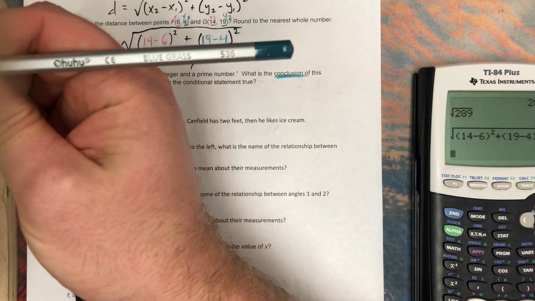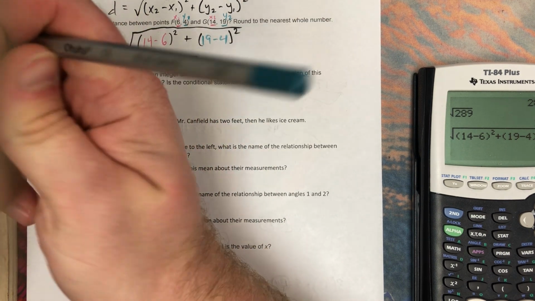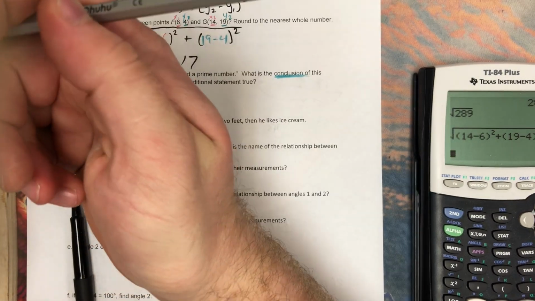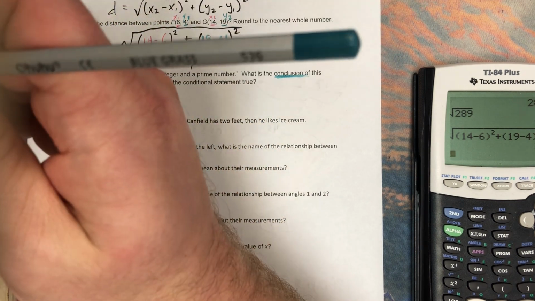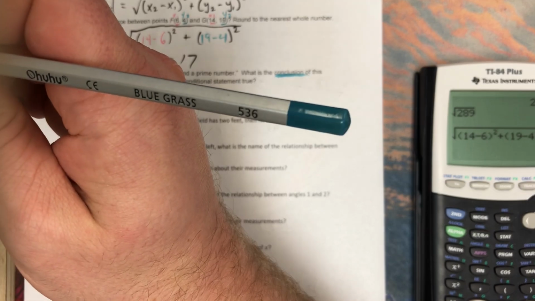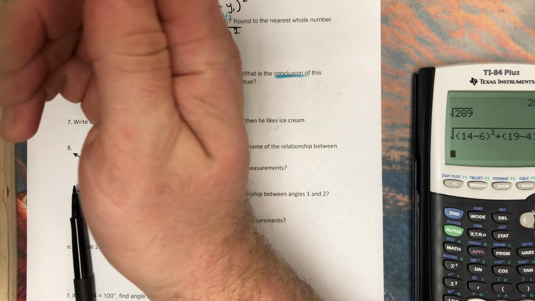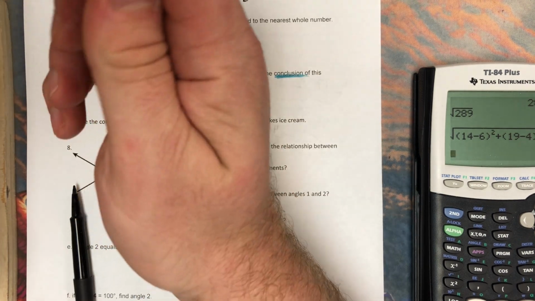They call it Bluegrass, the company that makes this. The company's called Hoo Hoo. That's hilarious. Or is it O? Is it O? Ooh, oh, or is it O? There's an O. Oh, Hoo Hoo. All right, whatever. I'm going to call it Hoo Hoo.